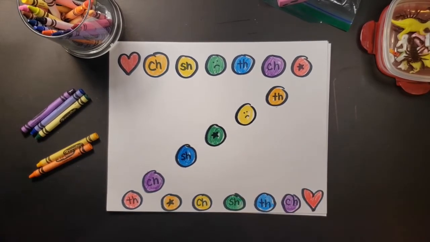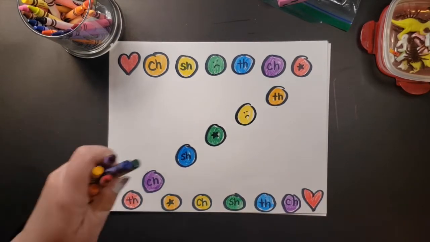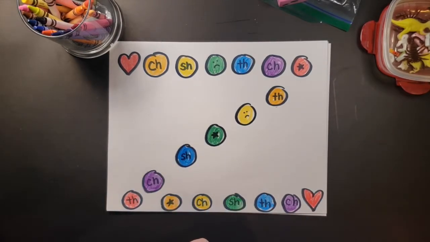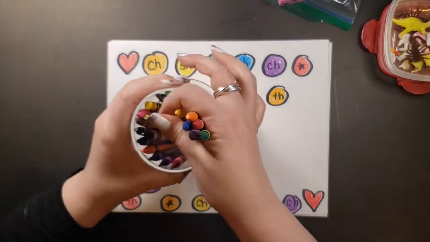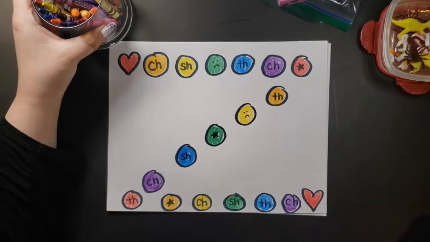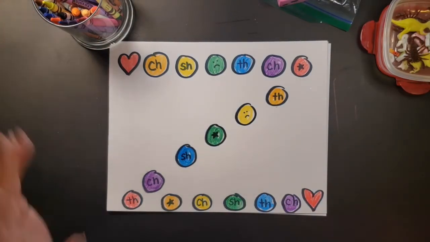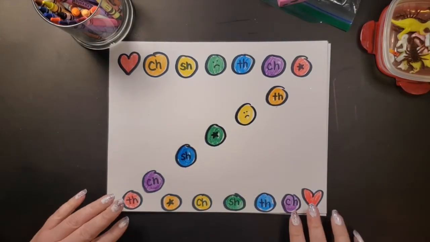My game board is ready. Before I play, I have to clean up my mess. Take my crayons, I'm going to put them back in their jar, and put my marker away. All right, we're ready to play.